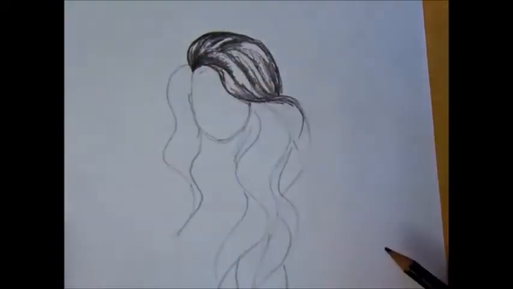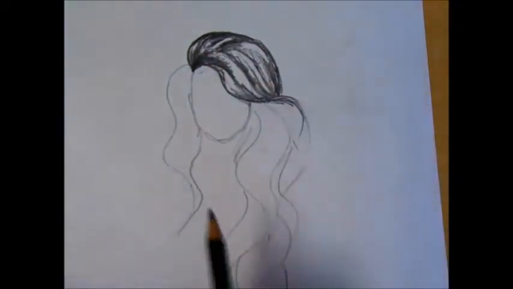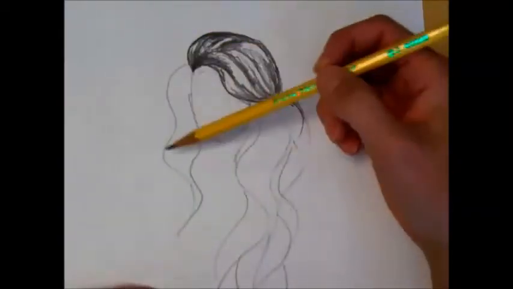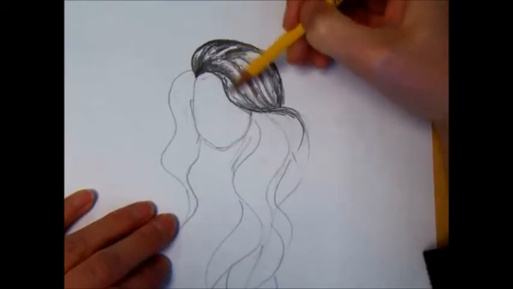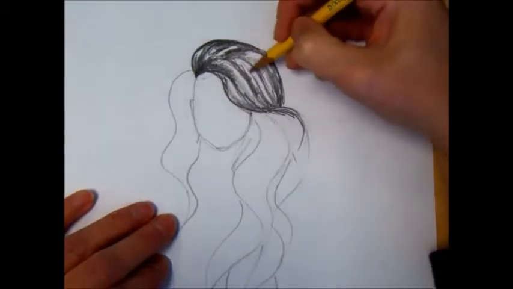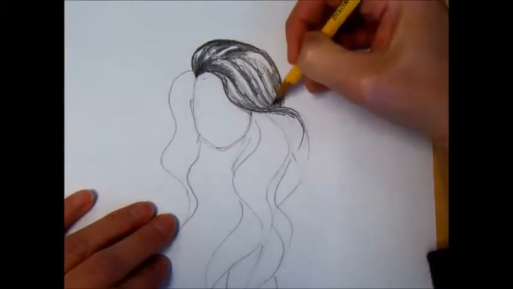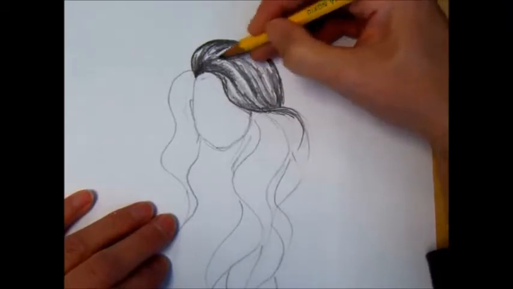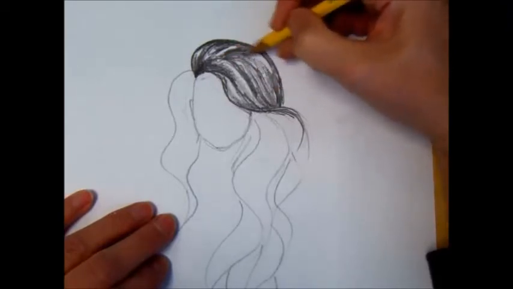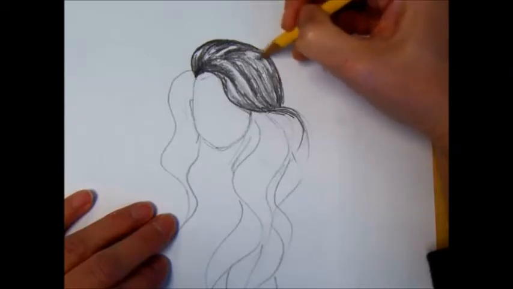Okay, now I've got medium tones, and I can take just my regular HB pencil for this, or keep the 4B, and I want to shade in the direction of the hair. And I'm very careful to still leave these nice, strong highlights. But now I'm really taking the time to do the hair in the right direction.